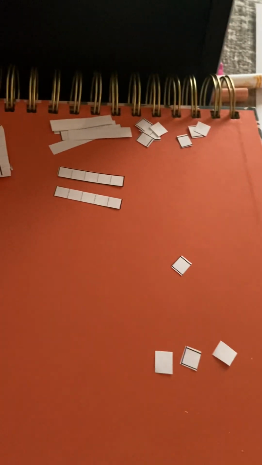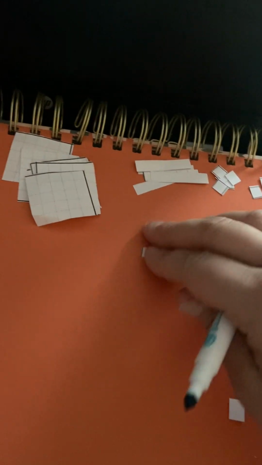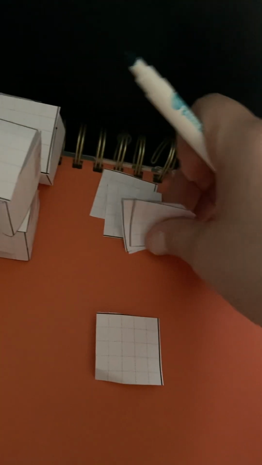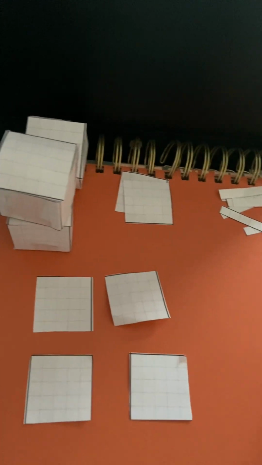So what we need to do with this is hop over to this neighbor. We hop 2 neighbors over. Well, let's go back to the beginning. DOA looks like this. DOA.